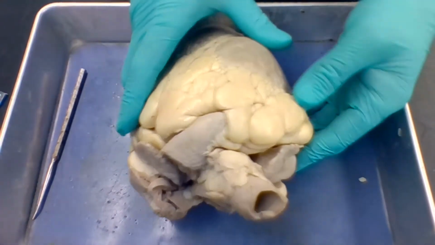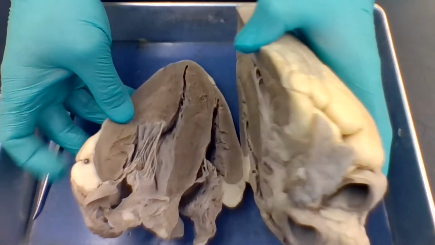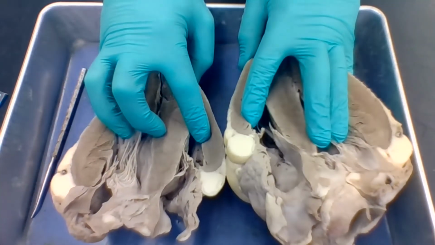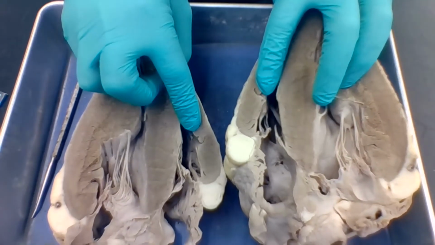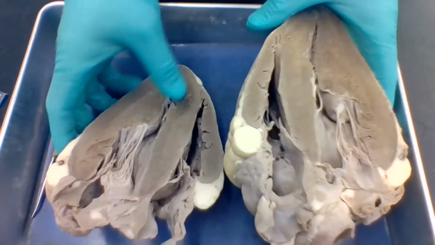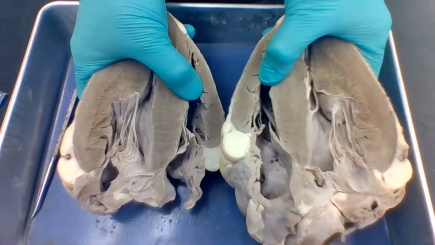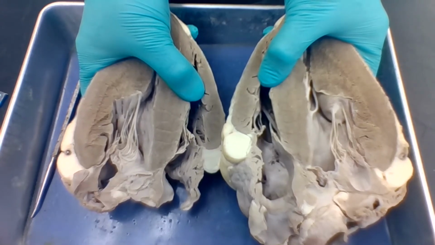Okay, so let's get this guy open and we'll take a look inside. I cut this ahead of time to save some time. So look here. So we've got two sides of the heart here. We can see very different chambers. Okay, so very different structures. So this over here, where my thumbs are, that is the right side of the heart.